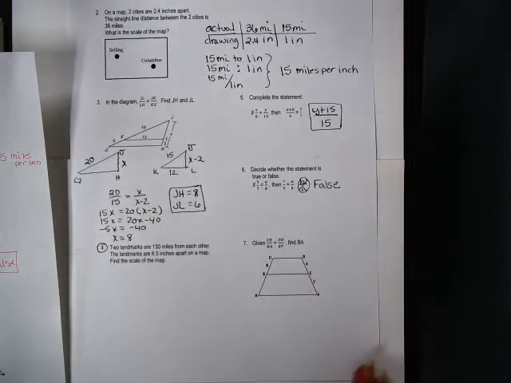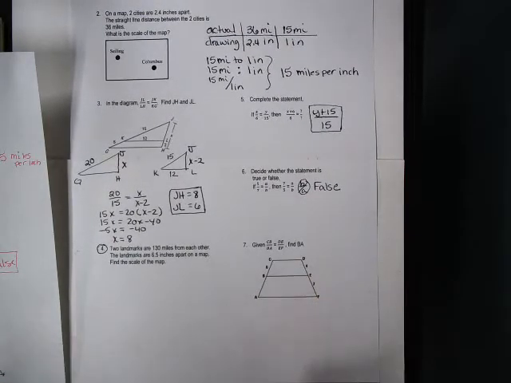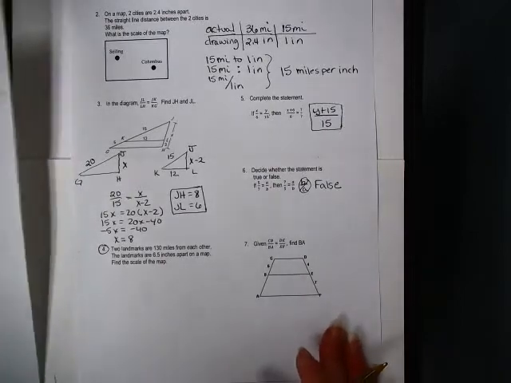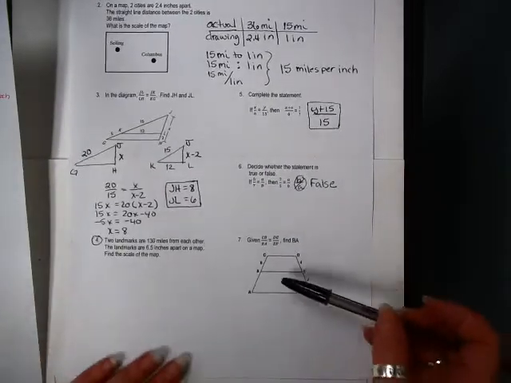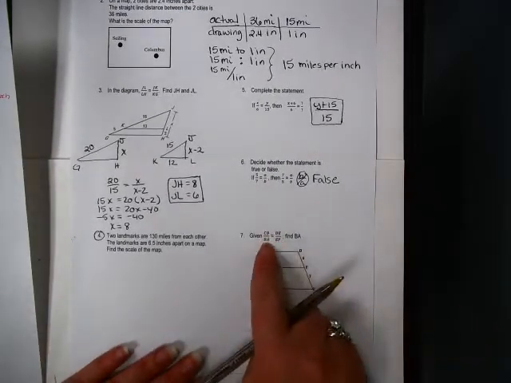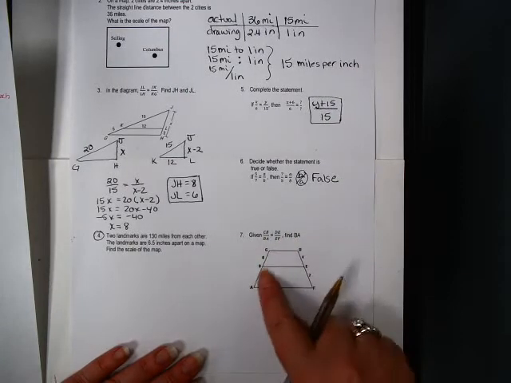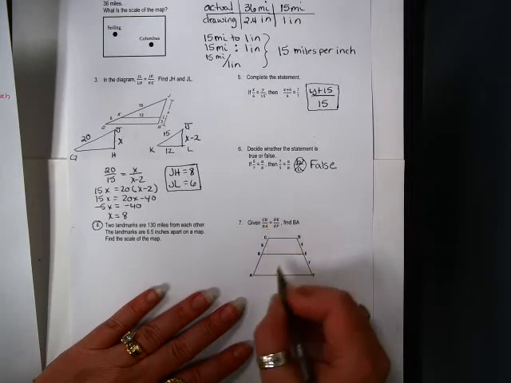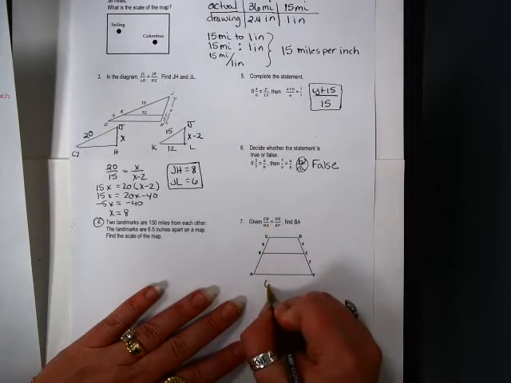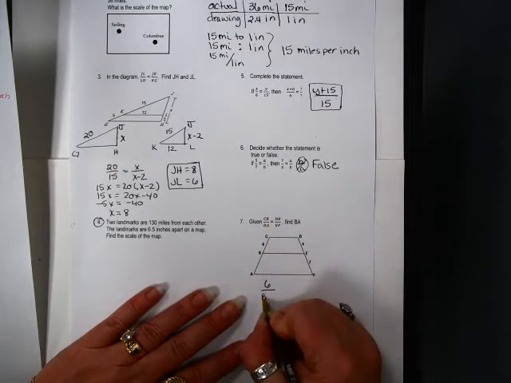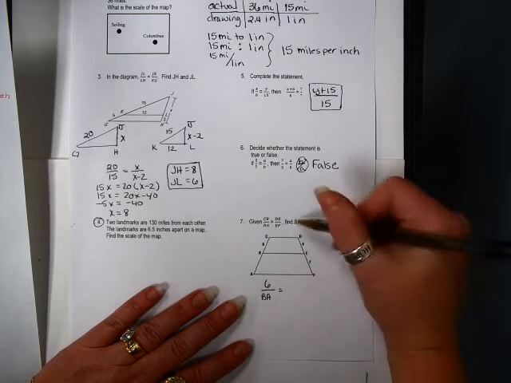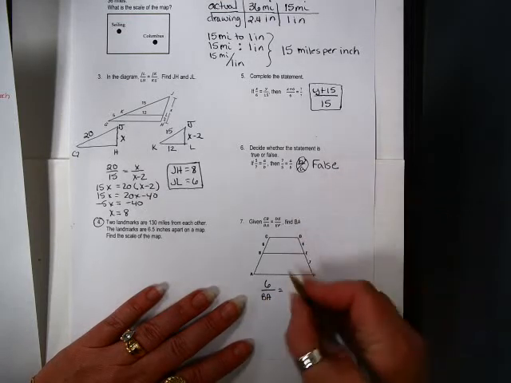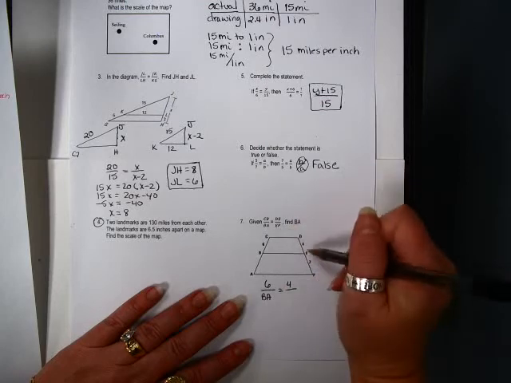Okay. Now, this one is another way of looking at trying to find the missing sides. They give you the ratio. You want to find BA, which is right here. Okay, CB over BA. So CB is 6 over BA. I don't know what it is. It's going to be DE, which is 4, over EF, which is 7.